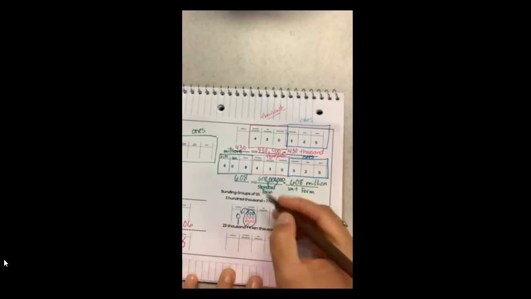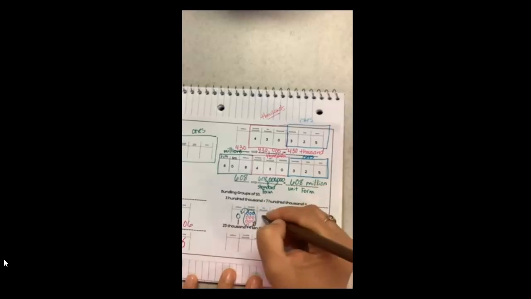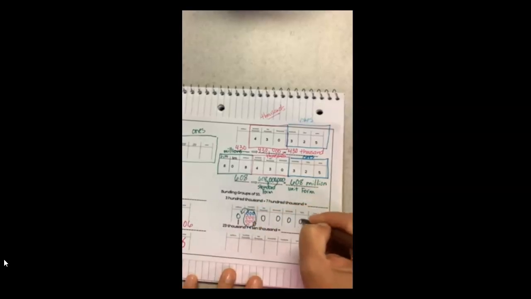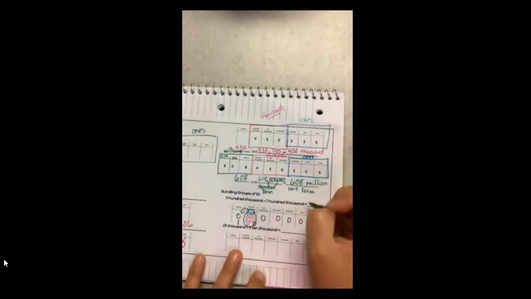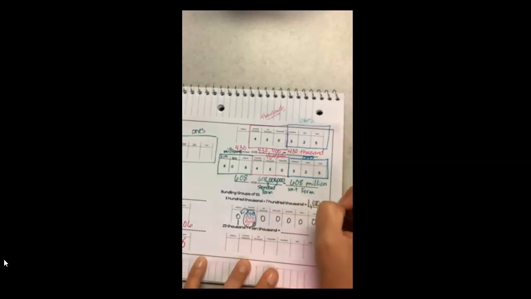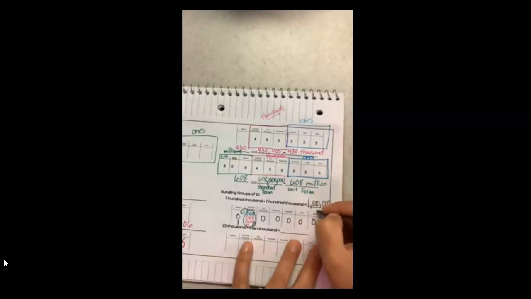So then, how many millions do I have? 1. How many 100,000s? 0. How many 10,000s? Zeros. All of these become zeros because there's nothing in them. So then I'm going to write on here, it's 1 million. I can put that in standard form, or I can also put it in unit form and say 1 million. Okay, pretty easy.